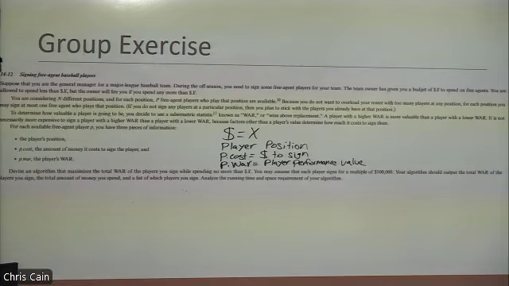You may assume that each player signs for a multiple of $1,000. Actually, it says to think about this from the performance perspective, and everyone signs for a multiple of $100,000.